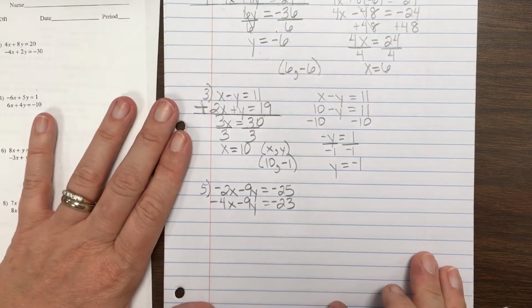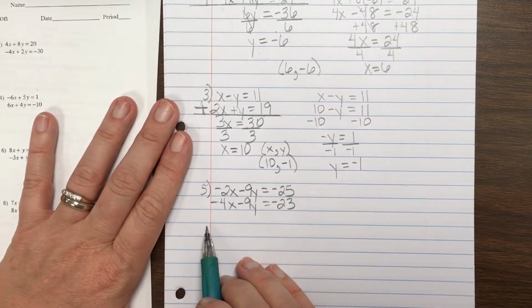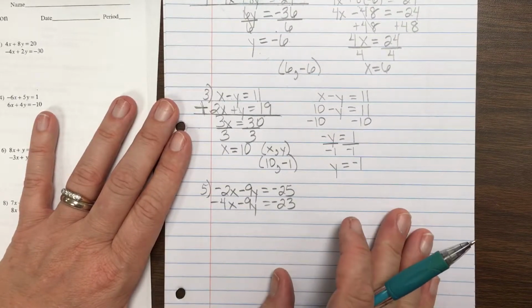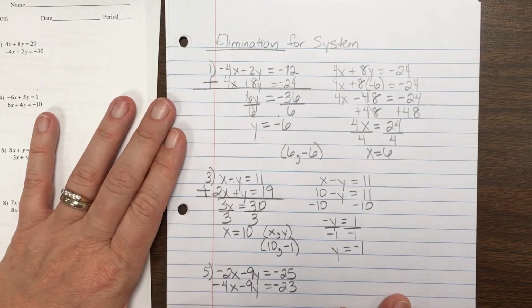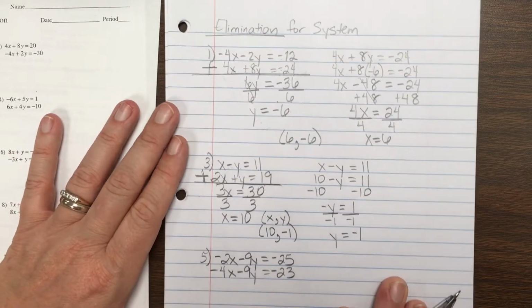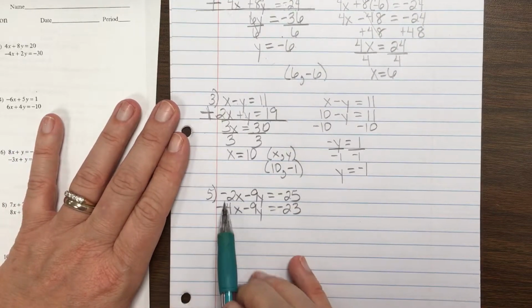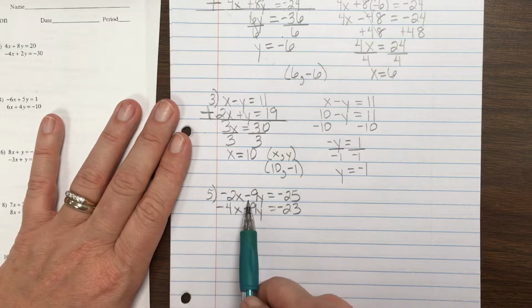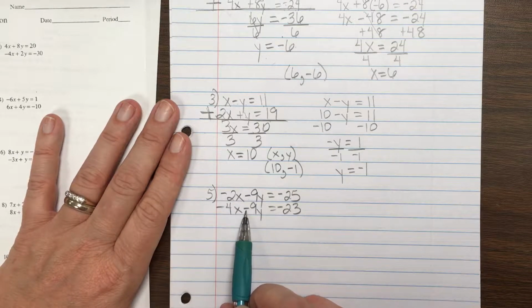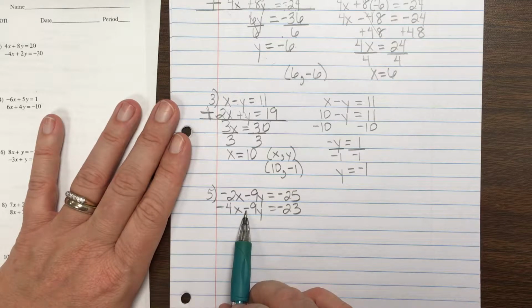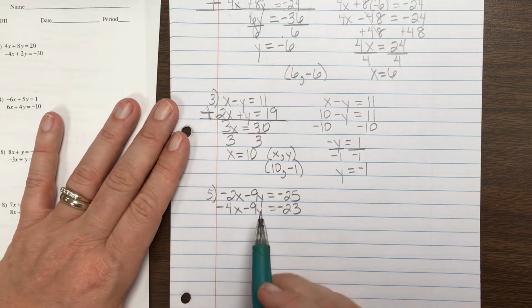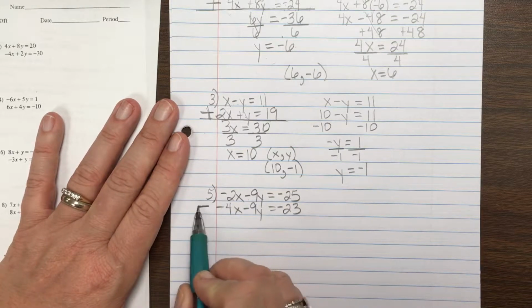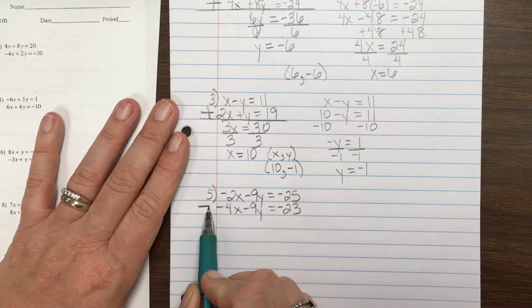Okay? So again, I'm still looking at coefficients, trying to find something to eliminate, hence the name elimination. -2 and -4 don't eliminate one another. A -9 and a -9 also don't necessarily eliminate one another unless I subtract the system.